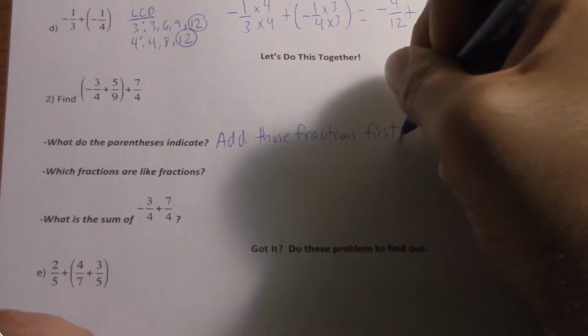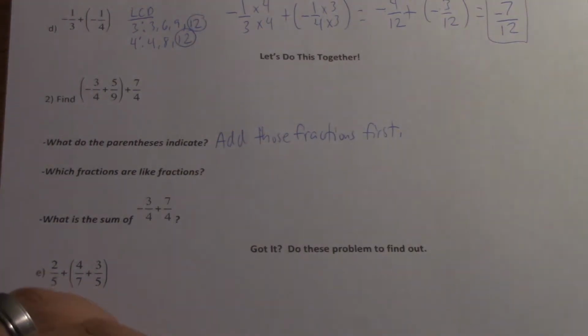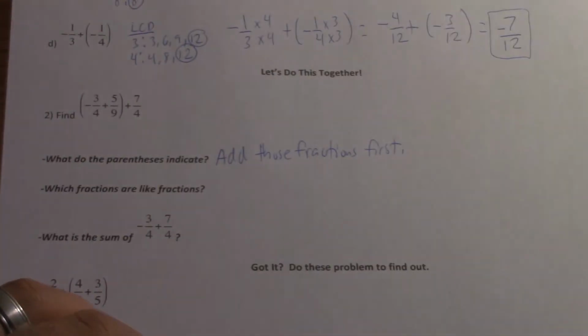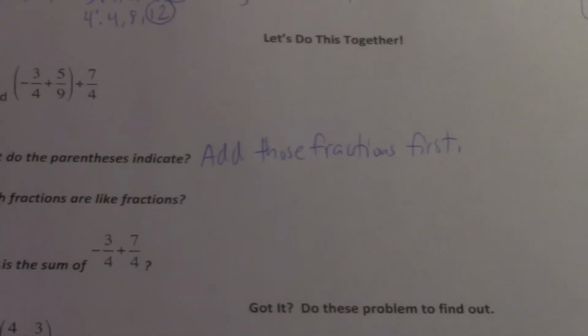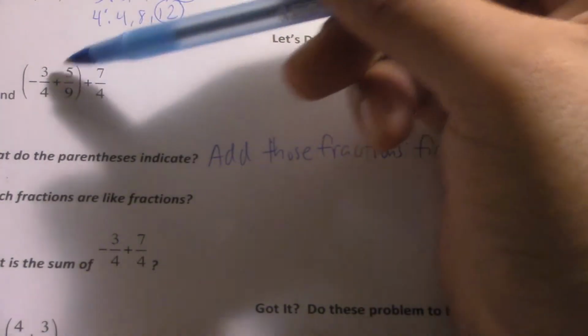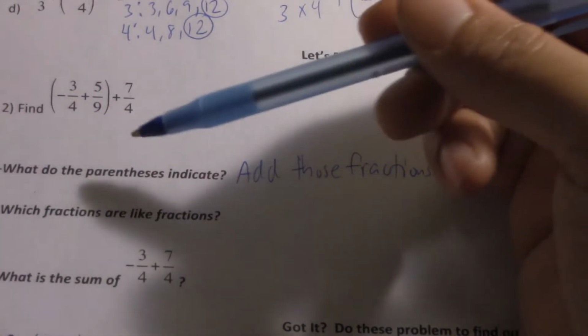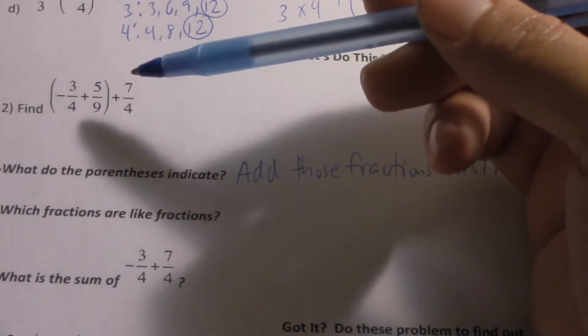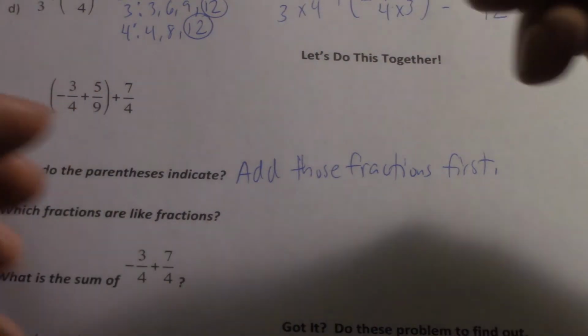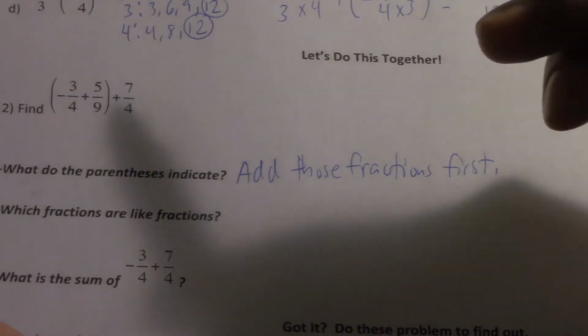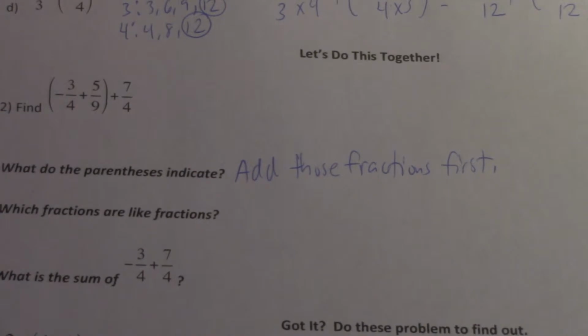fractions first. So what I want to do to make life easy is I actually want to get this negative 3/4 to be closer to the 7/4, and from there I want to then go ahead and shift the parentheses over. So we're going to move 3/4 and then move the parentheses over.